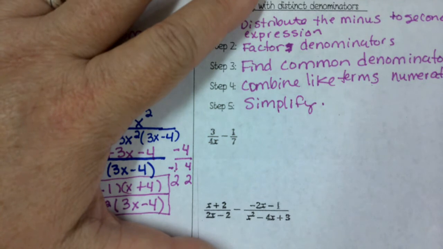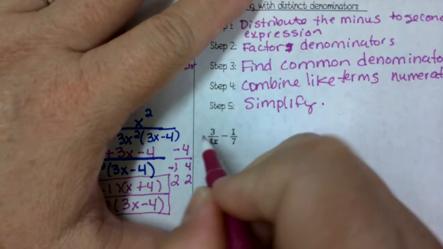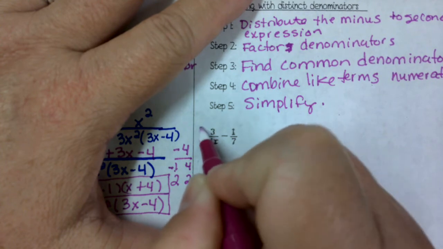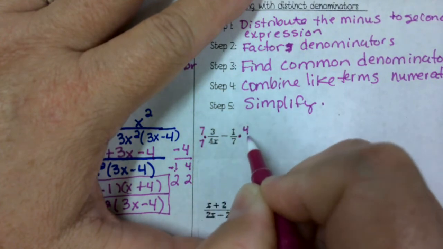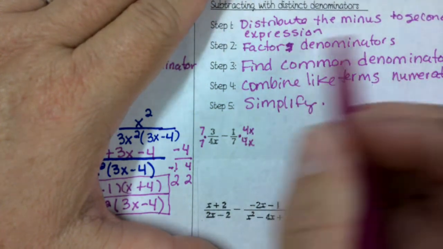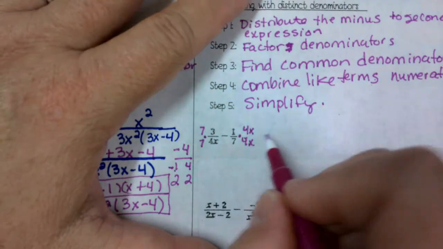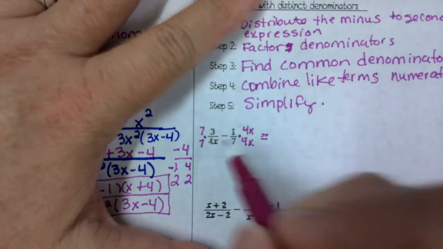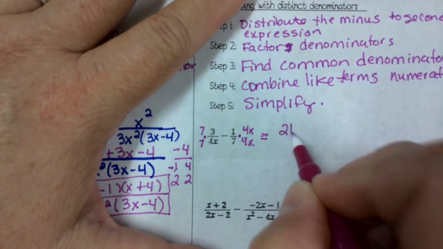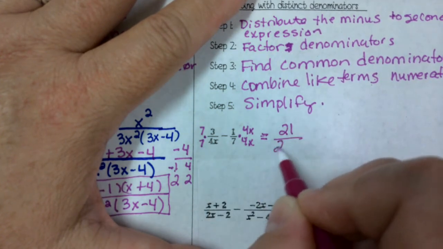All right. So for this one, to find a common denominator, I'm actually just going to have to multiply the top and bottom by 7 and the top and bottom by 4x. The distribute the minus sign, I skipped because it's just minus 1, so there's really no distribution. So 7 times 3 is 21, divided by 4 times 7 is 28x.